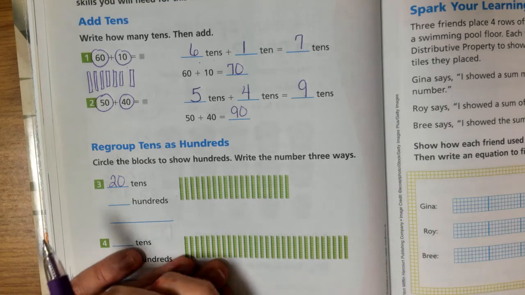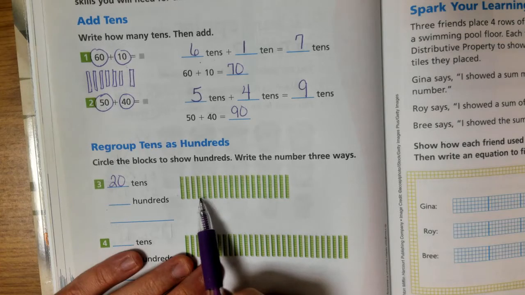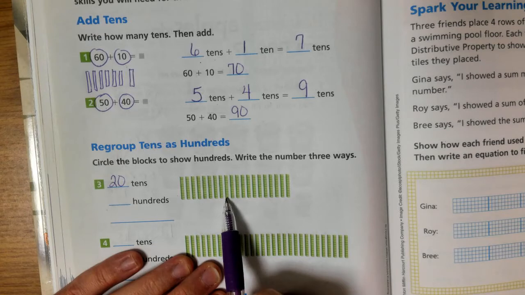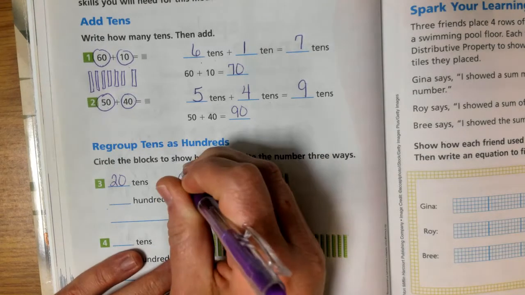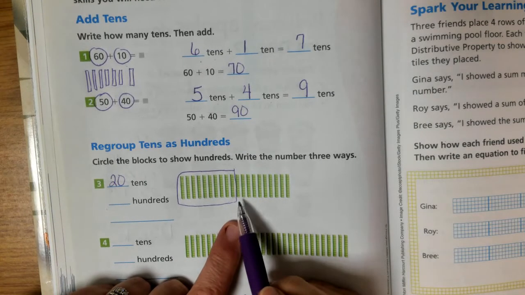And then they want us to circle blocks to show hundreds. So if I count by 10s, 10, 20, 30, 40, 50, 60, 70, 80, 90, 100. This is where I'm going to draw my circle. So there's one group of 100.